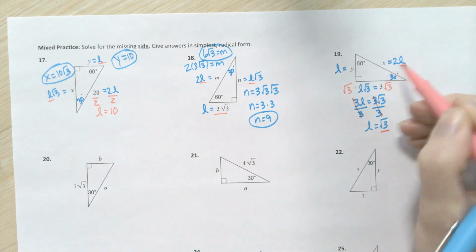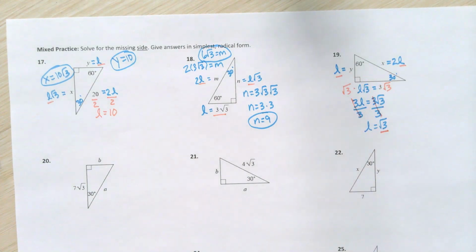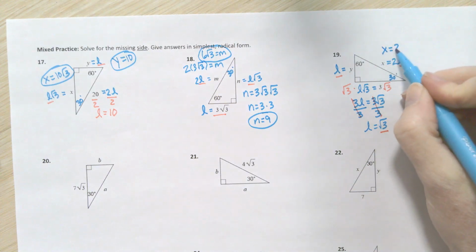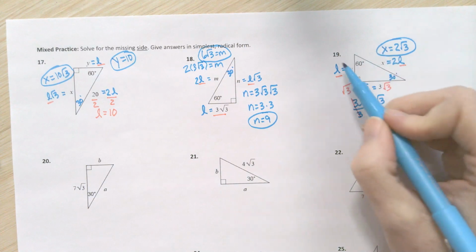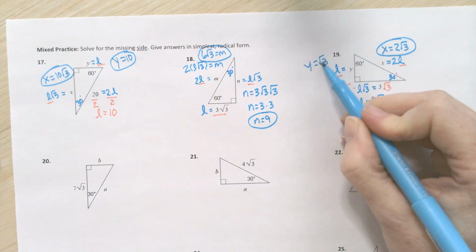Take that L and plug it in everywhere we see an L. So X is going to be 2 times root 3, which is 2 root 3, and Y is just going to be root 3.